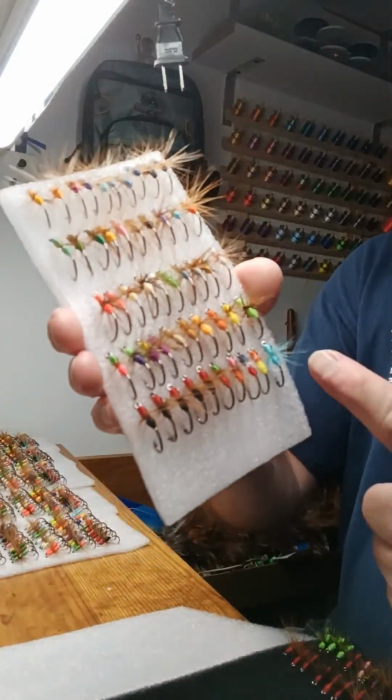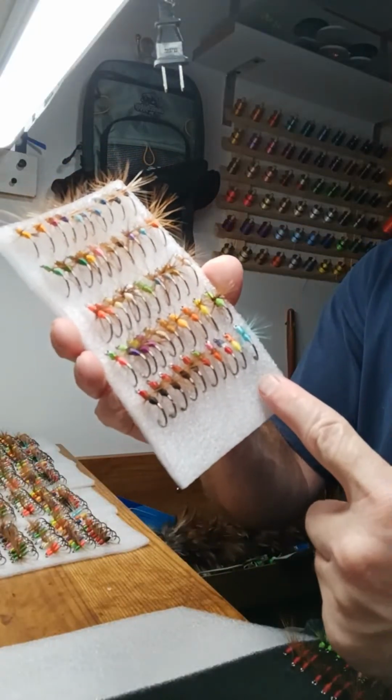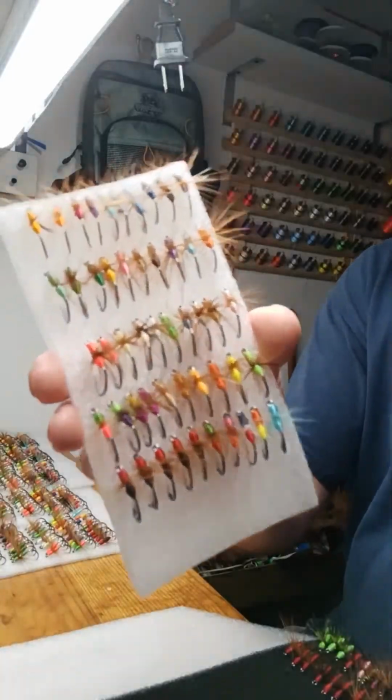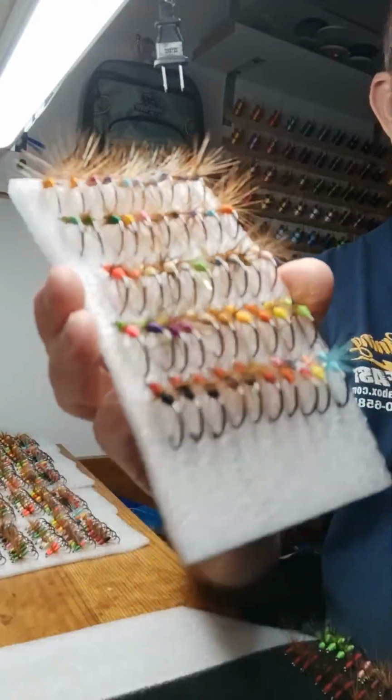So that way there's a total of 10 across. So far there's 5. We're going to do one more roll down here. Makes a total of 60 flies all on one particular thing.